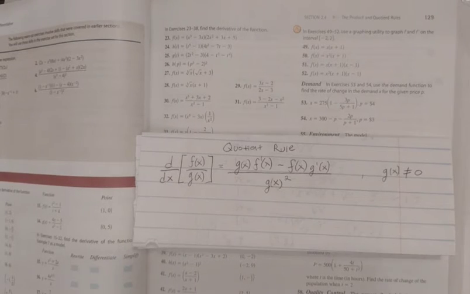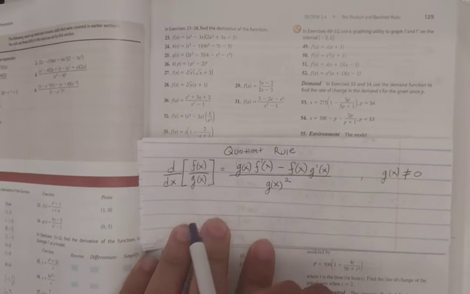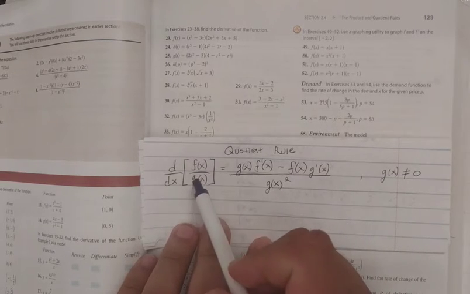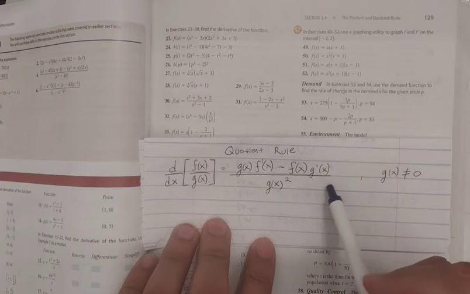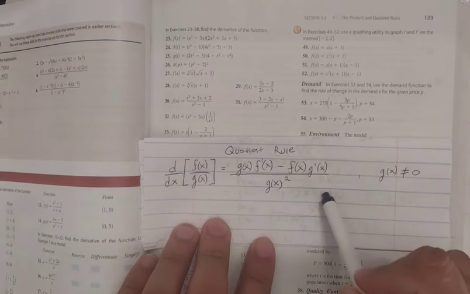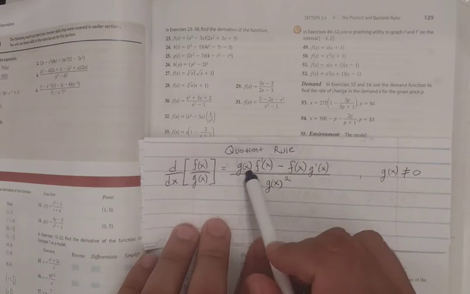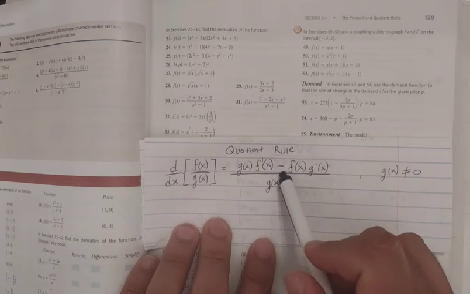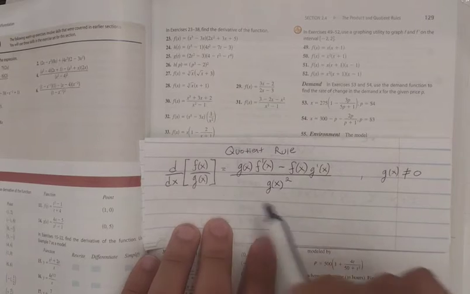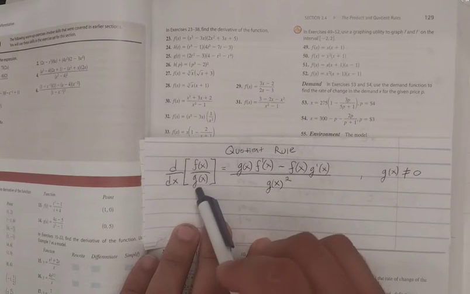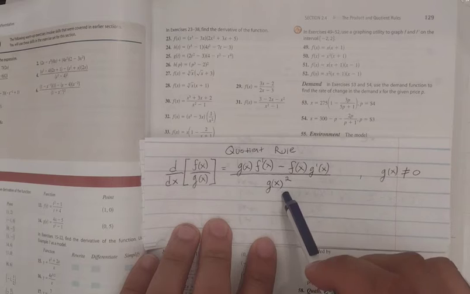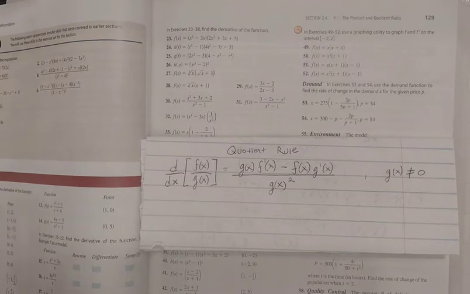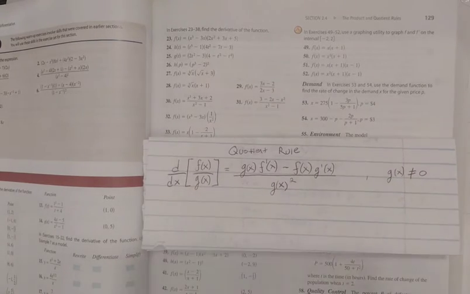So the quotient rule says to find the derivative of a function where you have some subparts f of x divided by another subpart g of x. You can follow this formula and that will give you the derivative. So g of x, the bottom, times the derivative of the top, f prime of x, minus f of x, the top, times the derivative of the bottom, all over the bottom squared. And that will give you the derivative of your original function f of x divided by g of x.